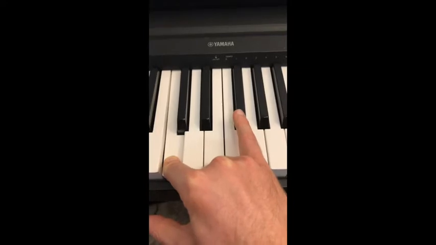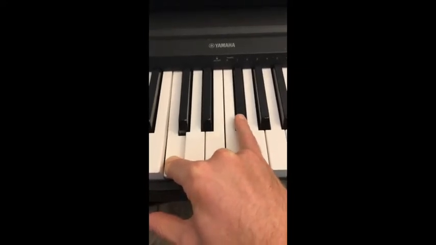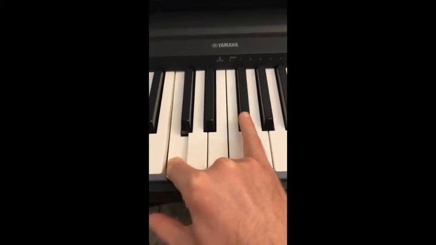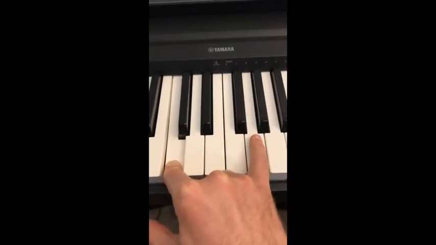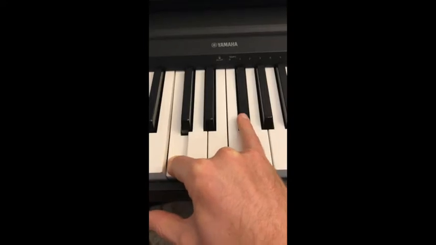Now, you might be thinking, what about this black key? There is that key there. So yes, that does happen. The fourth can be sharped, and the fifth could be flatted.